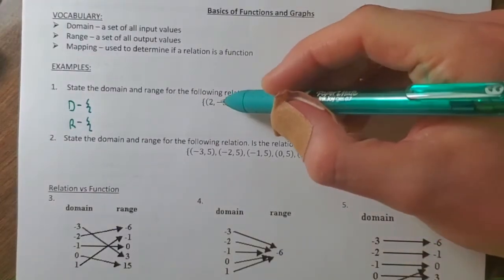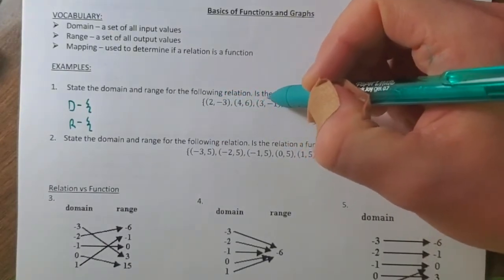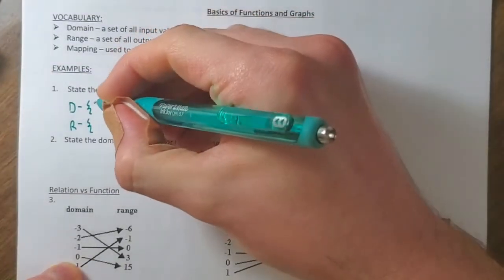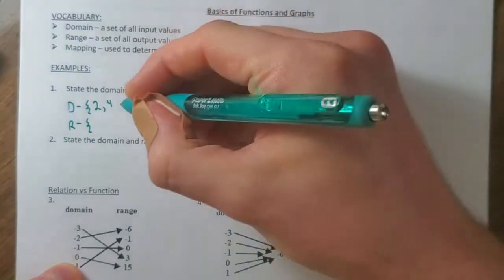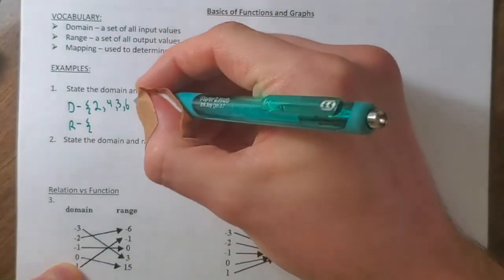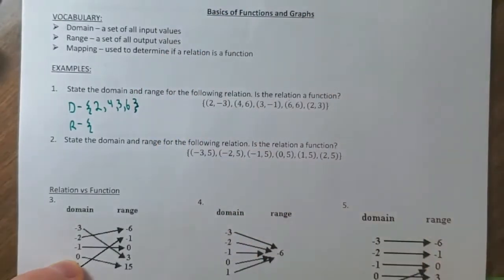Now let's see. For our domain, we're considering all of our input values, which are just going to be all of our x terms in each of these 5 points. So let's just go ahead and list out all of our x values. We have 2, 4, 3, 6, and it looks like that 2 repeats itself, so we don't need to include that again. Finish up with my bracket there.